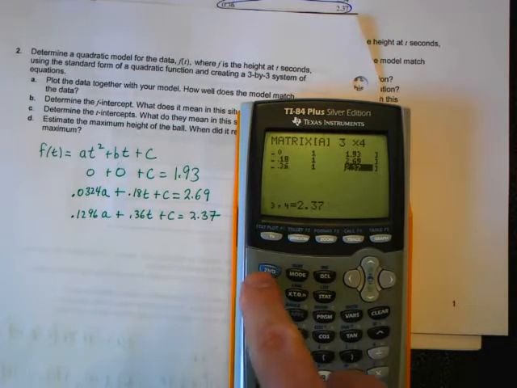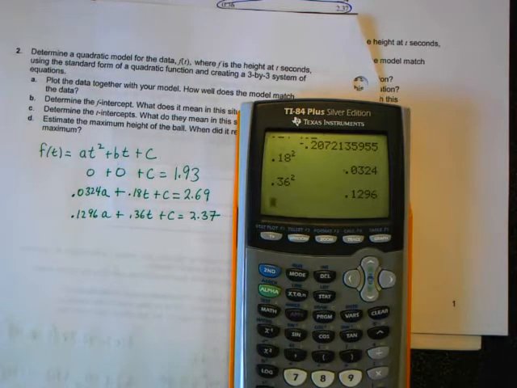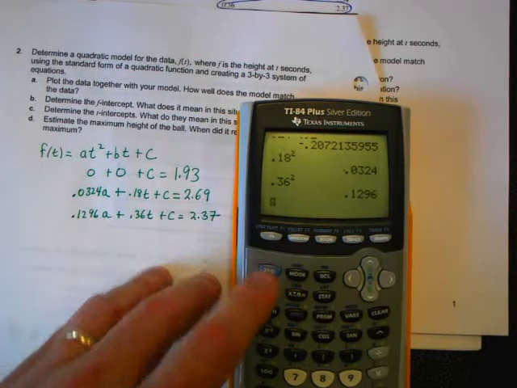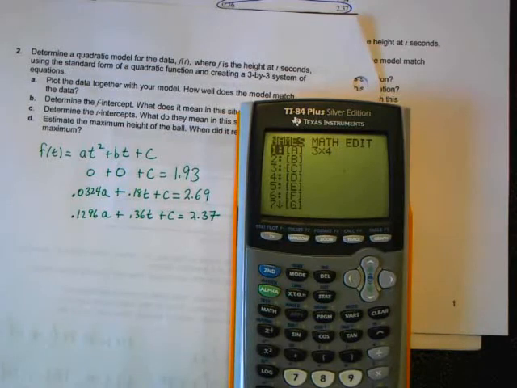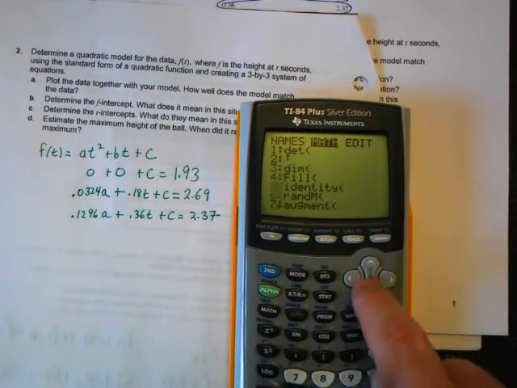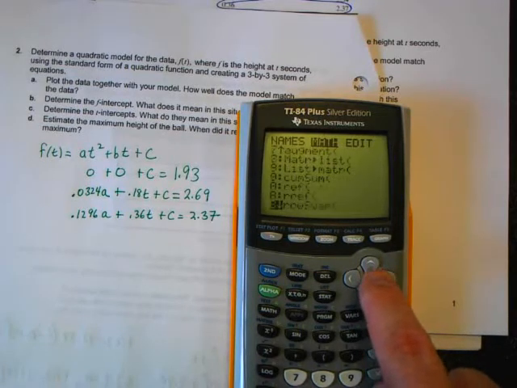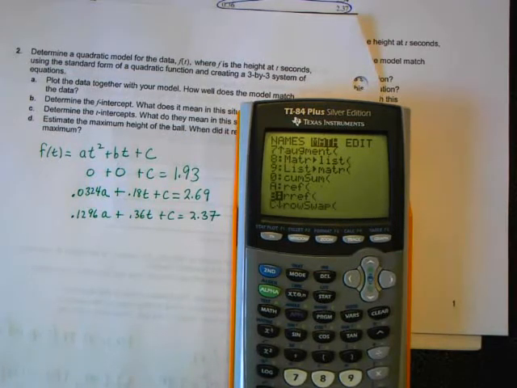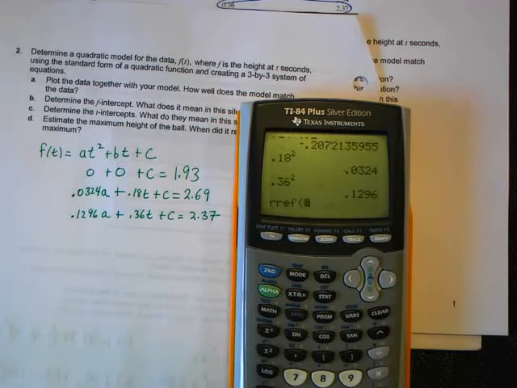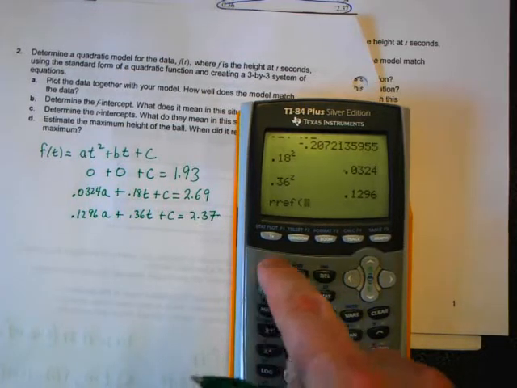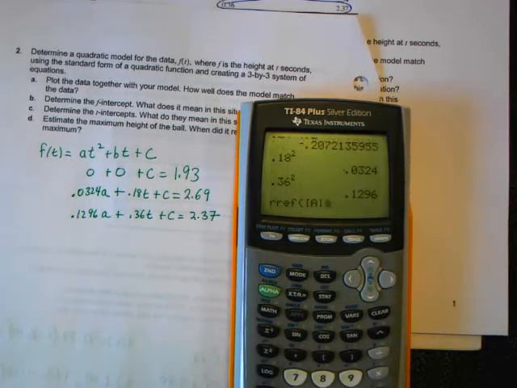Quit out of that. And then how do I tell my calculator to give me the answer? I go back to that matrix, over to math, down to B, which is RREF, row reduced echelon form. Tell it that I'm using matrix A, and hit enter.